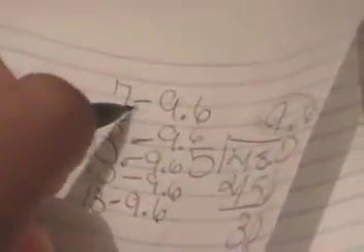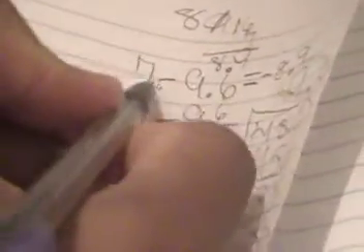So 7 minus 9.6, we can't do that, so it's negative 2.6. Since 7 is lower than 9.6, it's negative.